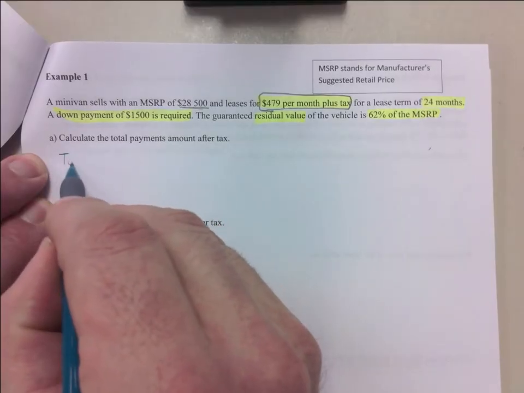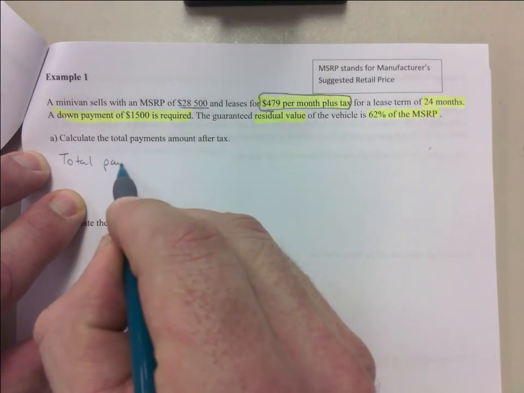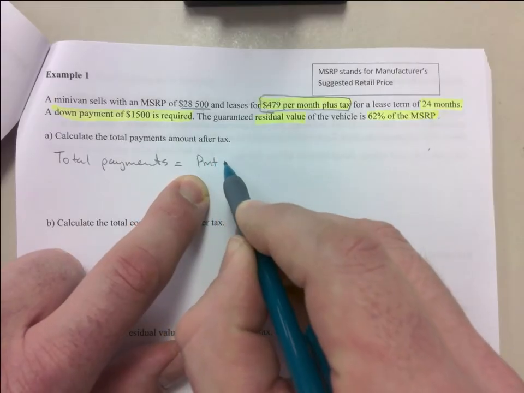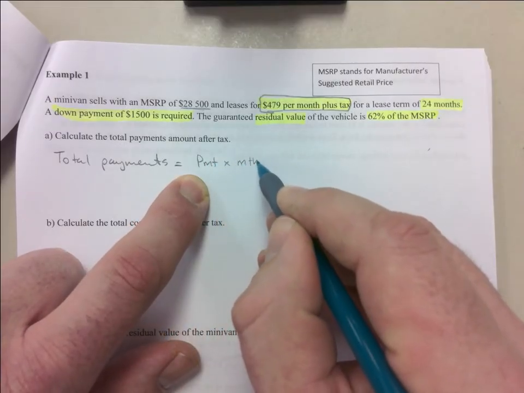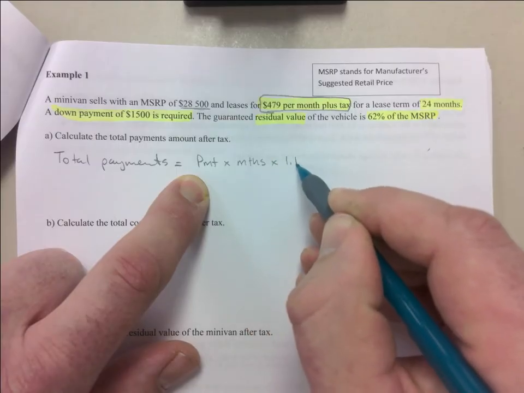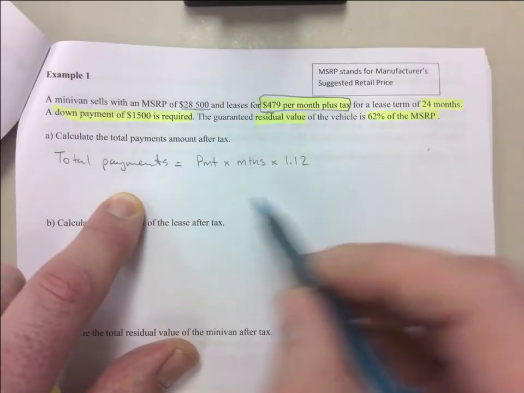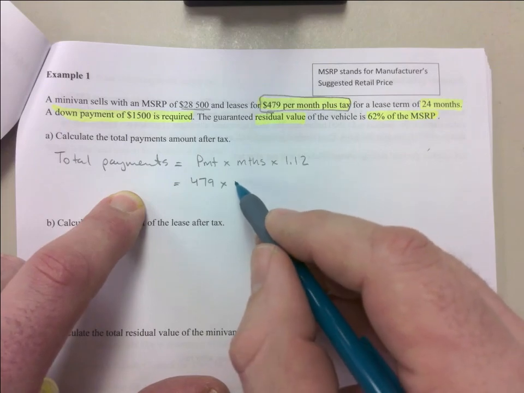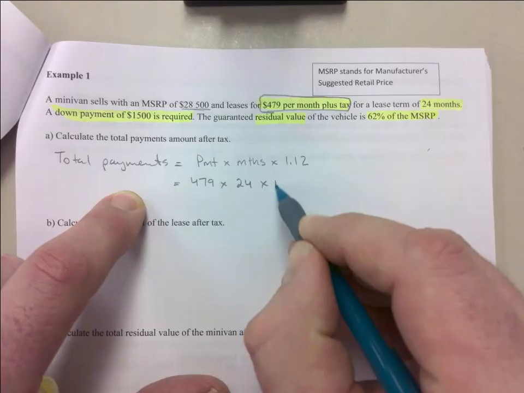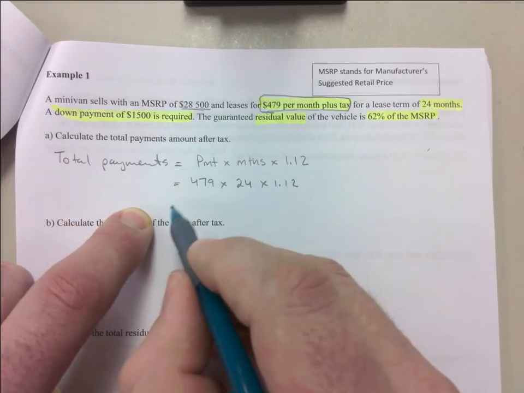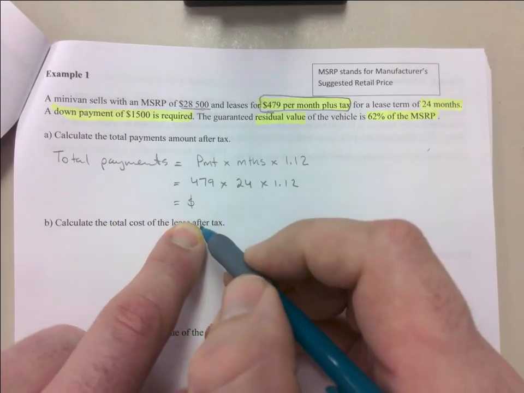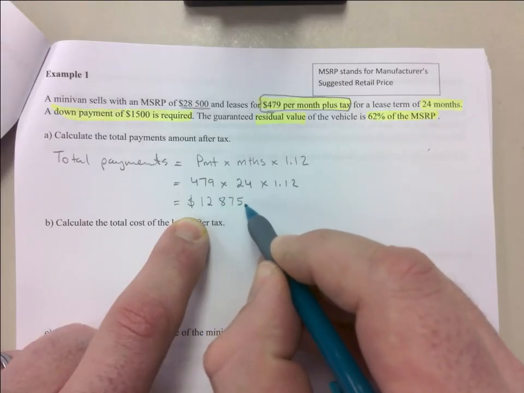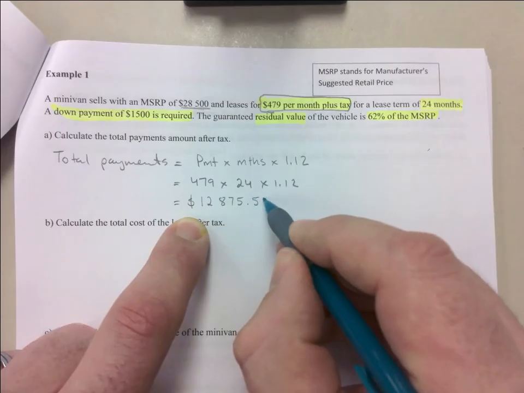So total payments: I will just take my payment, multiply it by the number of months, and multiply by 1.12 in this case. So it's 479 times 24 times 1.12. So that's 12,875.52.